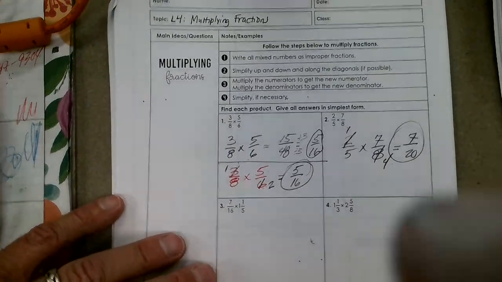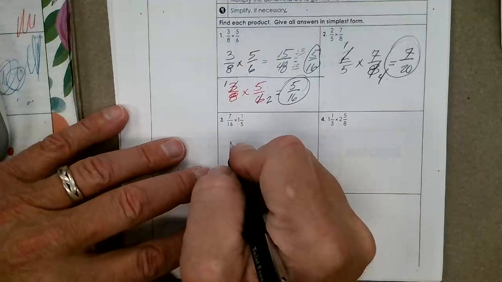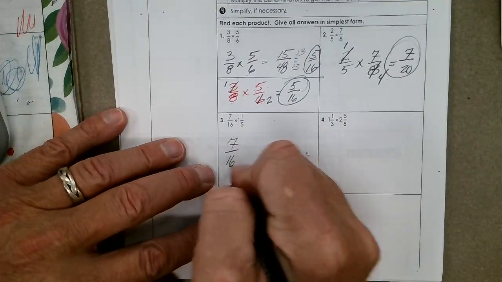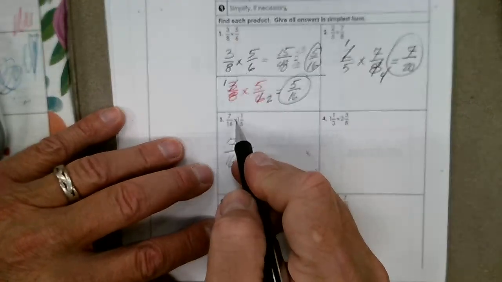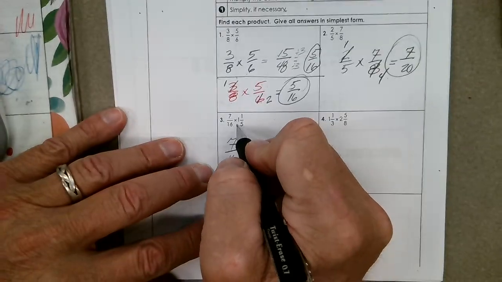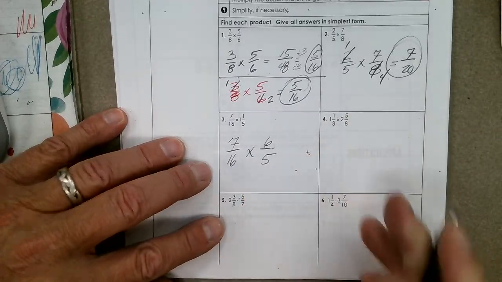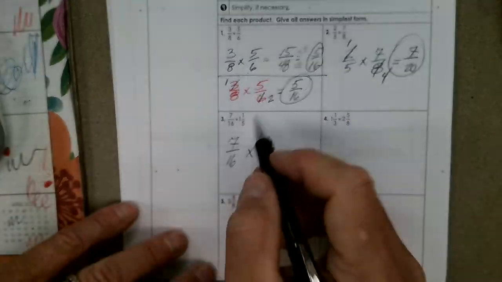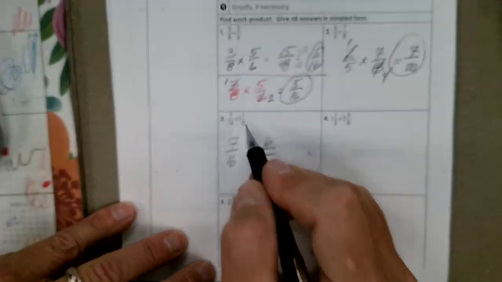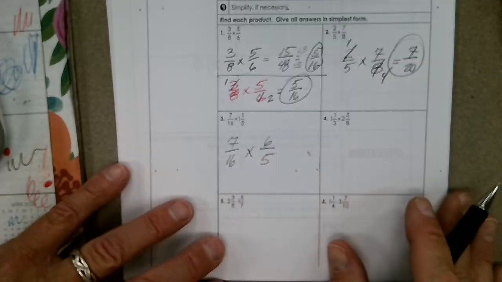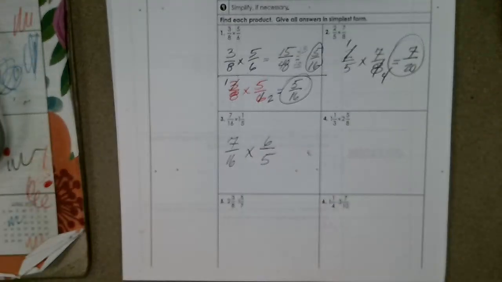Number 3. Number 3 is 7/16 times, now what I'm going to do is switch this to an improper fraction. So 5 times 1 is 5, plus 1 is 6, 6/5. You see, all I did was switch that to an improper. We can't multiply or divide, for that matter, a mixed number.